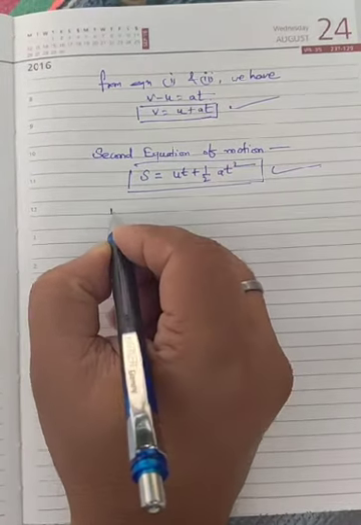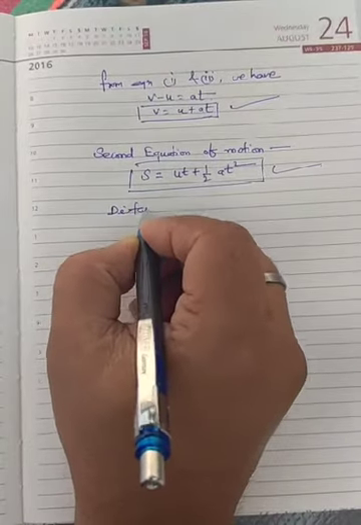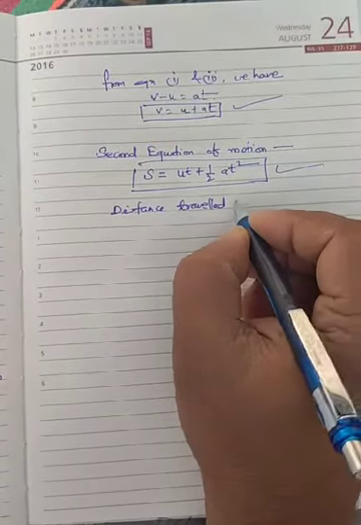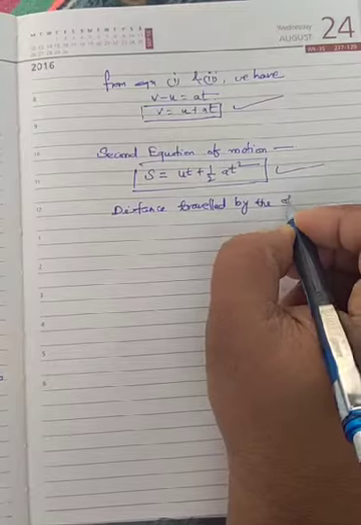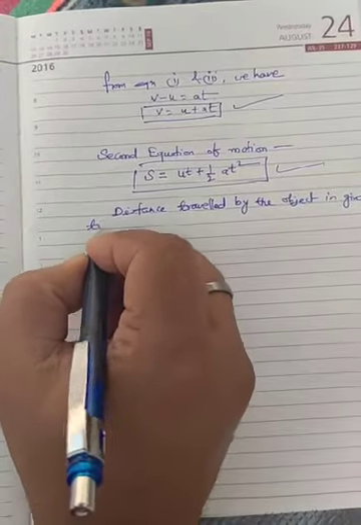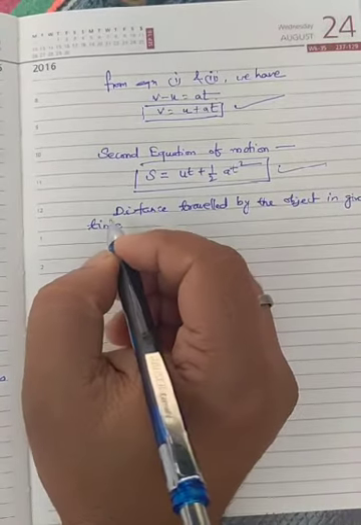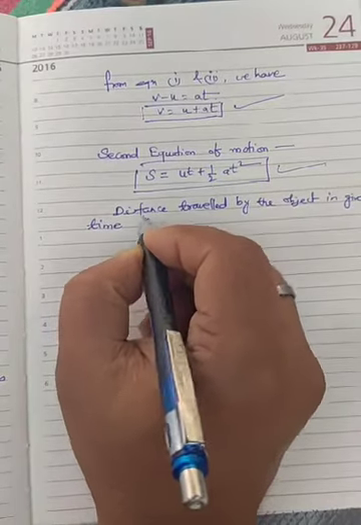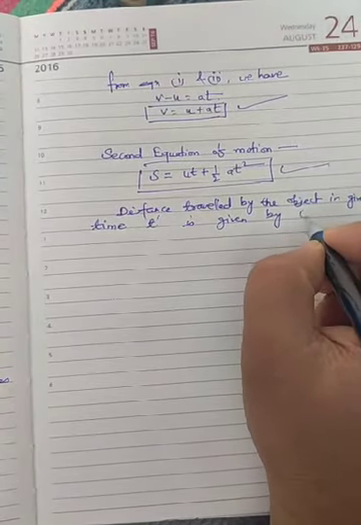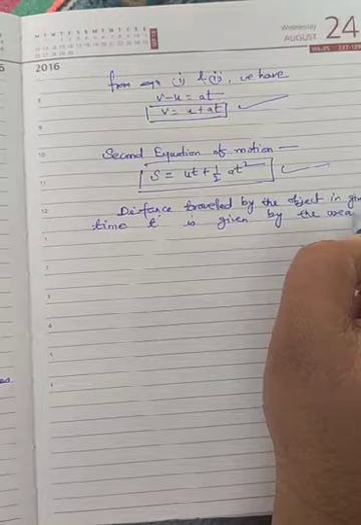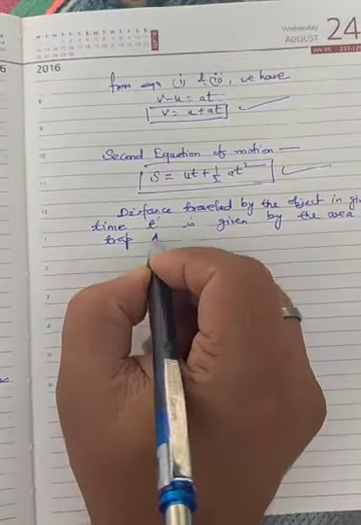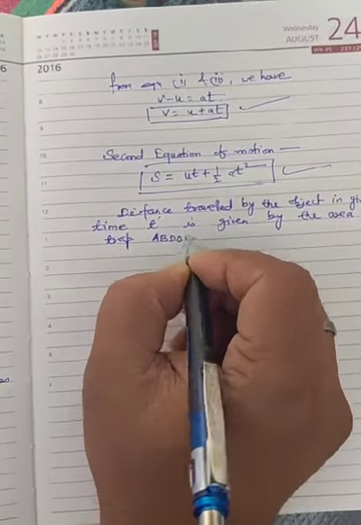So students, we write that the distance traveled by the object in given time t is given by the area of trapezium ABDOE.